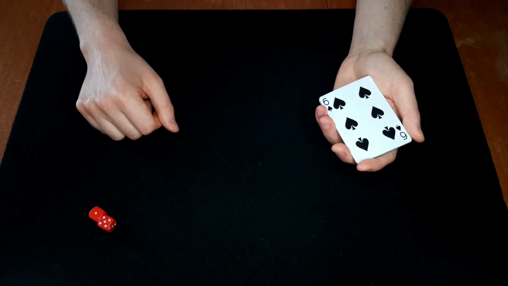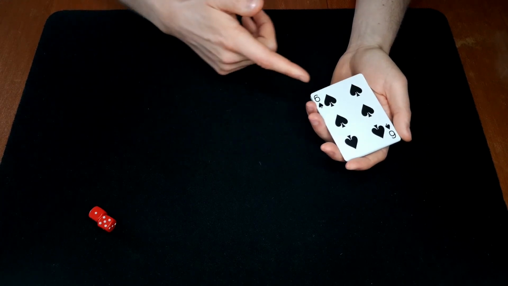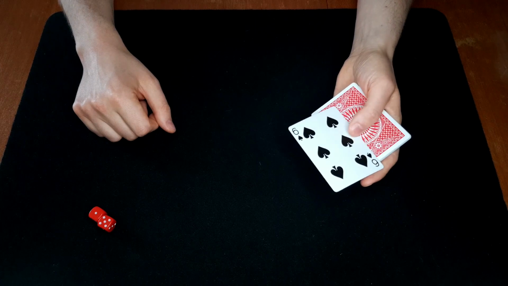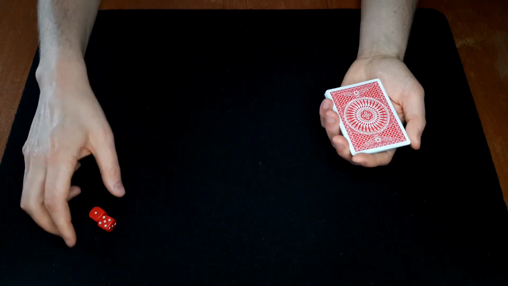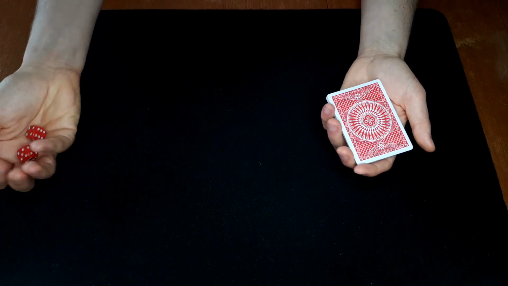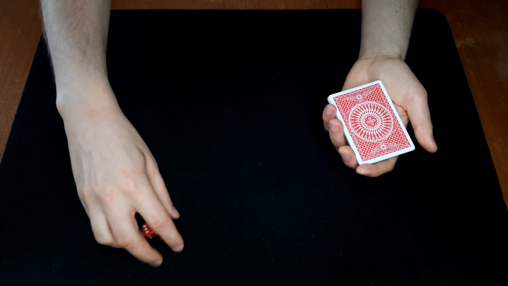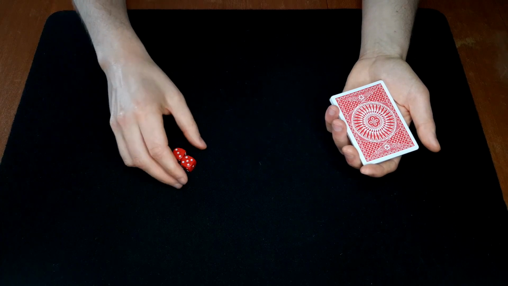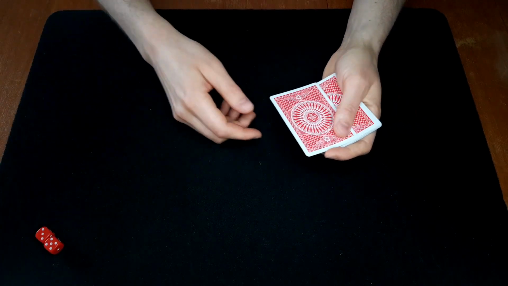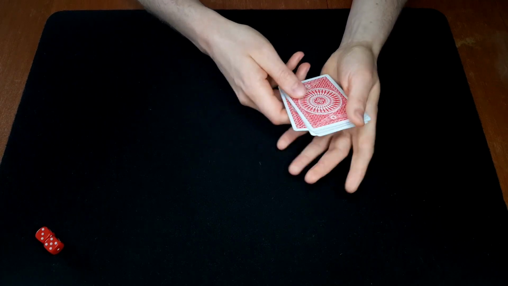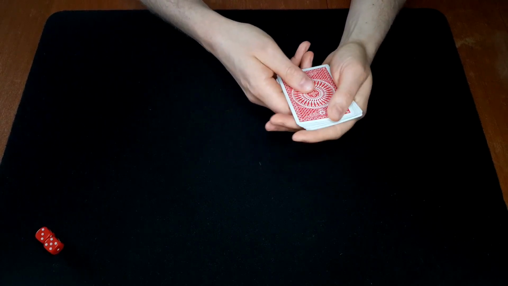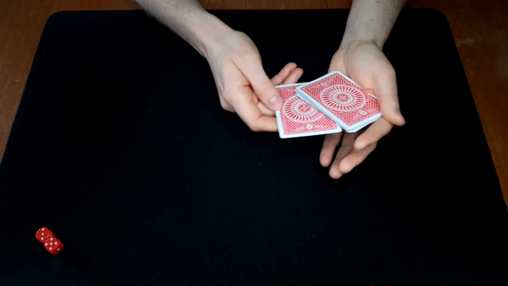Now for the 4th and last phase, you again take 6 from 12, so that's 6. And what you're going to do this time is, once again, let them think of a number. So let's say they think of 8. So they go 1, 2, 3, 4, 5, 6, 7, 8.